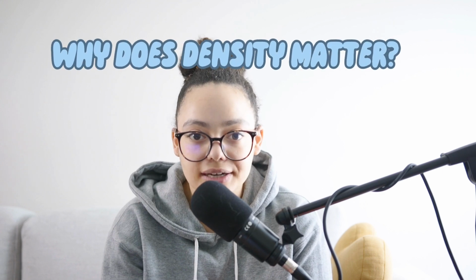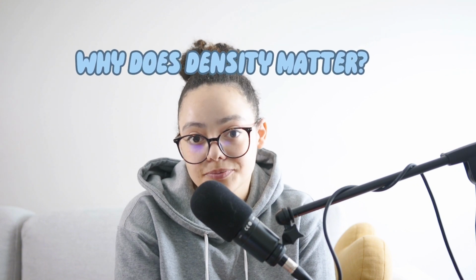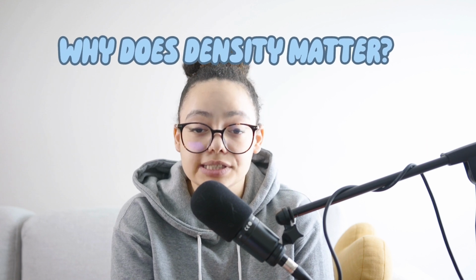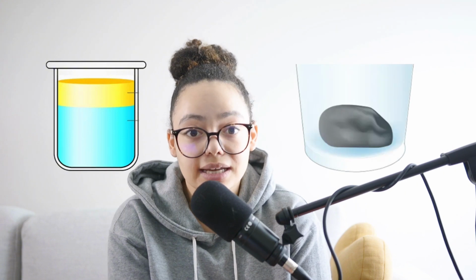Why does density matter? Density helps explain why some things float and some things sink. If an object is less dense than the liquid it's in, it floats. And if it's more dense than the liquid it's in, it sinks. Think about oil floating on top of water or a rock sinking to the bottom.